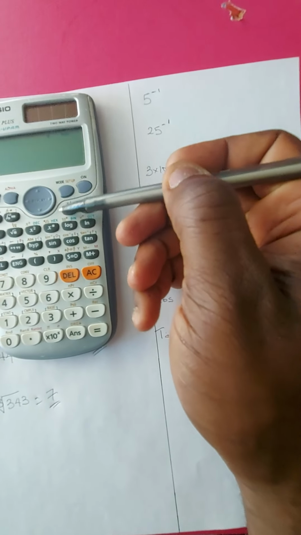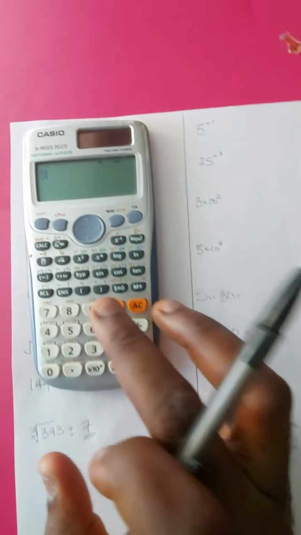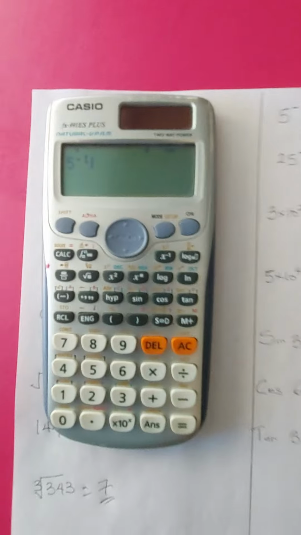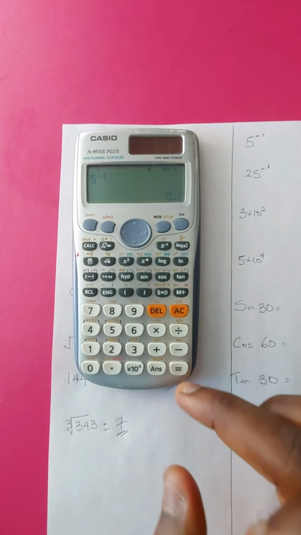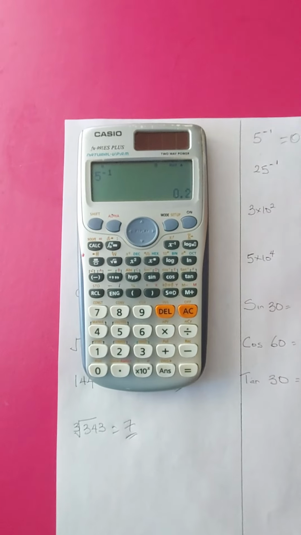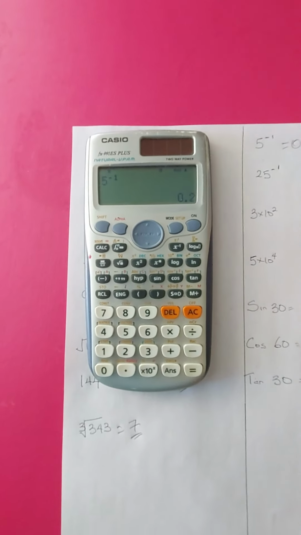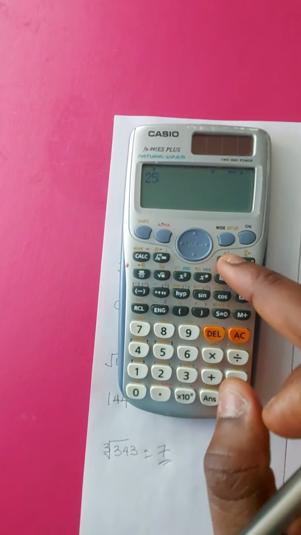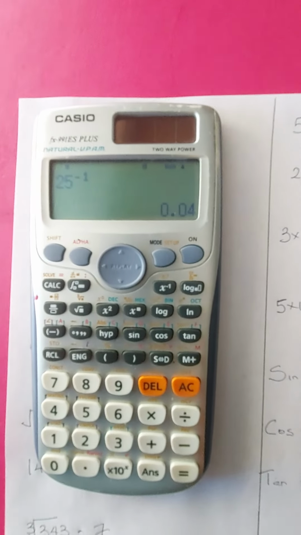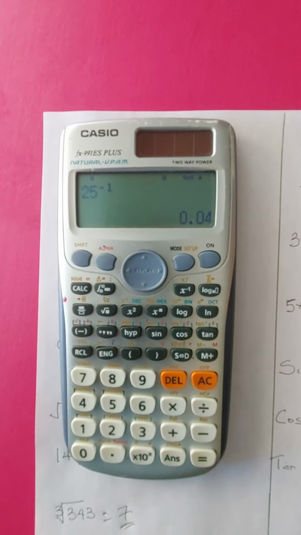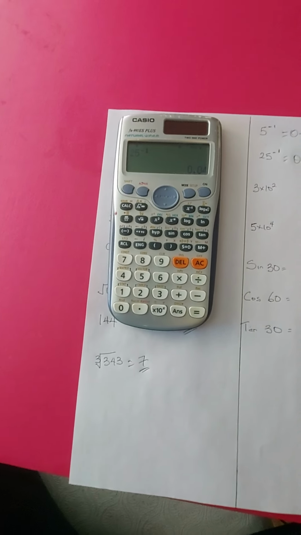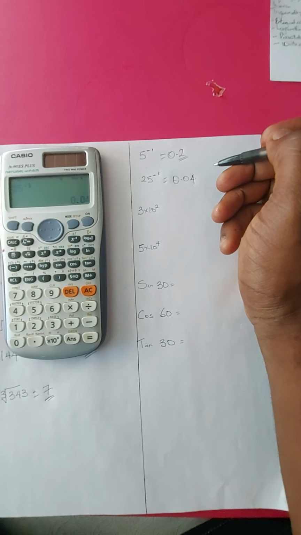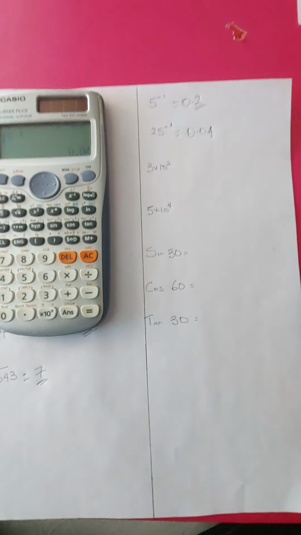This is the inverse function. Just put in your number 5 and then press the inverse function. As you can see, it's already written 5 raised to power minus 1, which shows 1/5, and the value is 0.2. So the inverse of 5 is 0.2. You can also find the inverse of 25. 25 inverse gives 0.04. So what that means is 1/25 is 0.04.